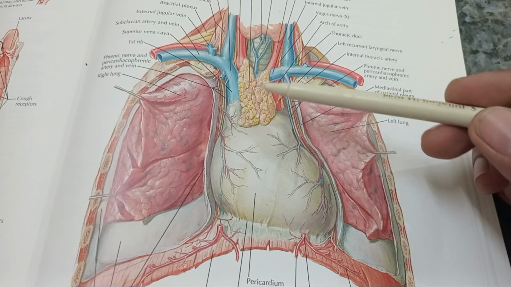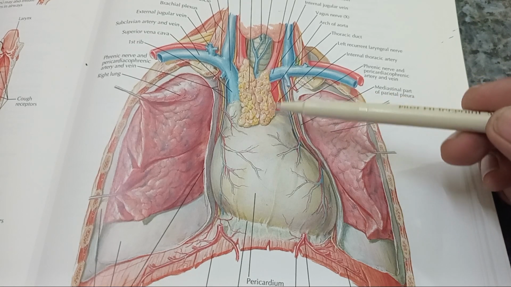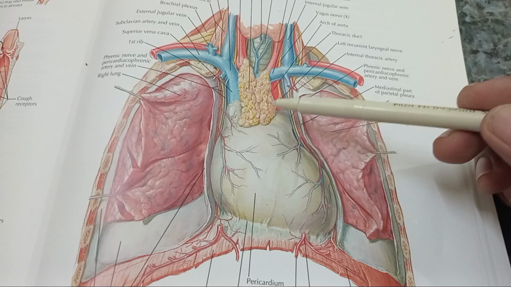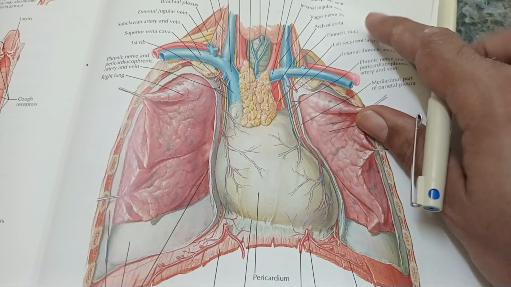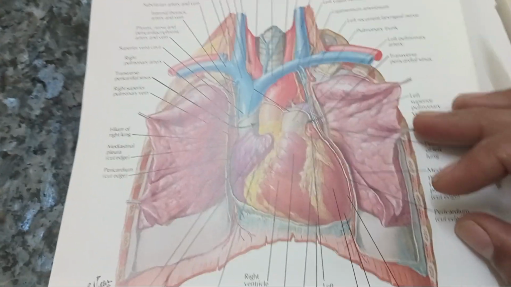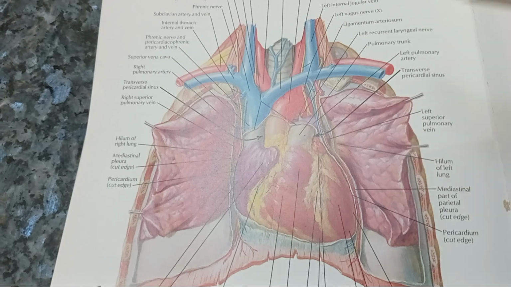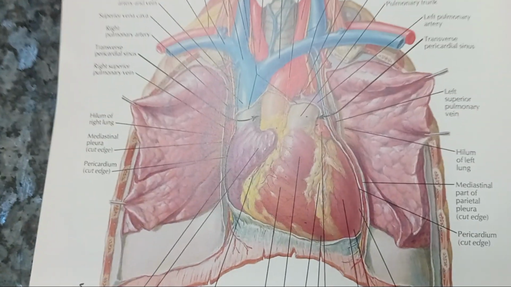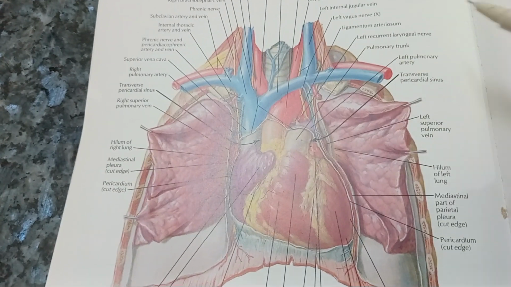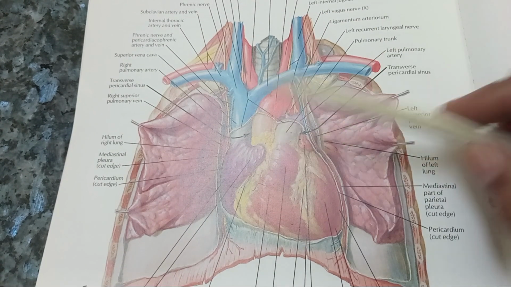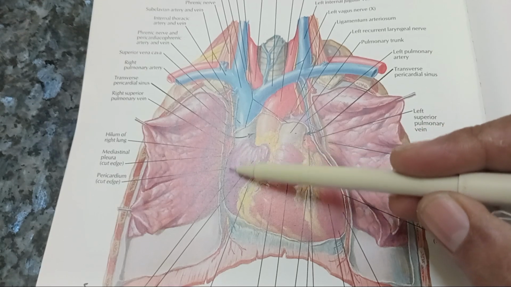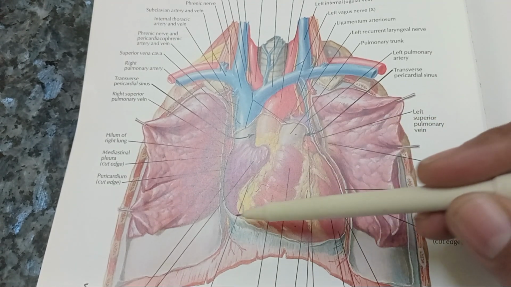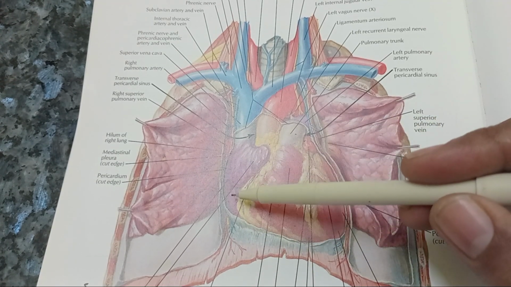Here we are seeing the thymus gland present in the thoracic cavity. When this pericardium is removed, there would be this structure of the heart seen. This is the anterior view of the heart. In this anterior view, we see the right border, the left border, and this inferior border.